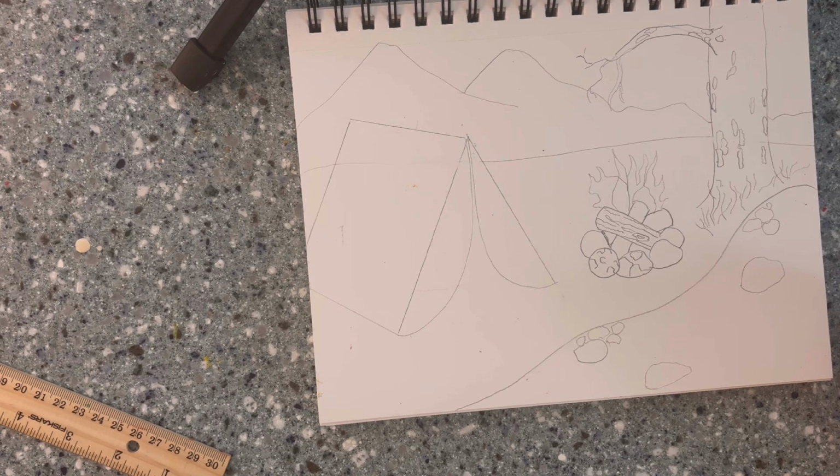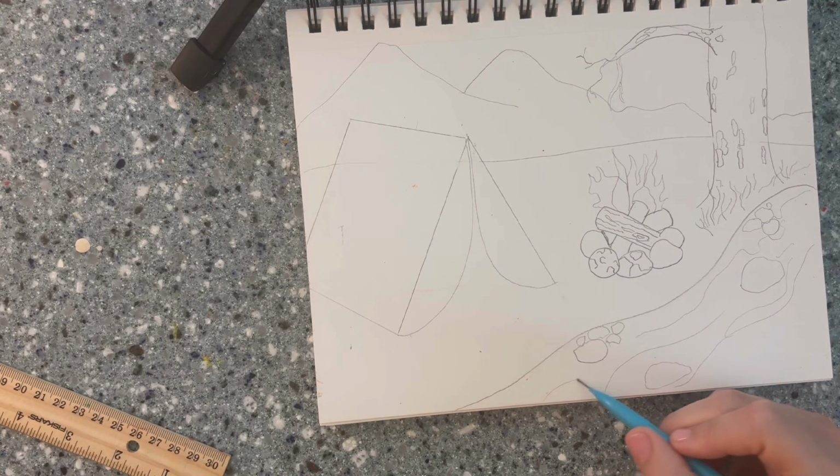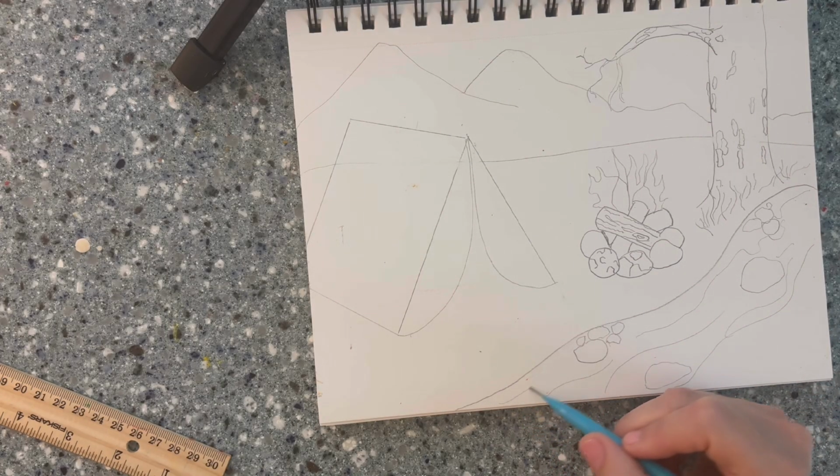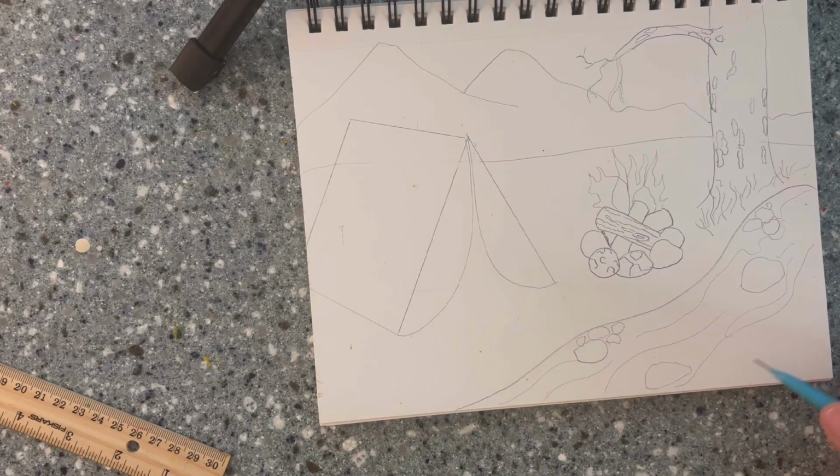And now to make it look like the water is running, we just create these kind of swirls. And we want to make it look as if the water's moving.